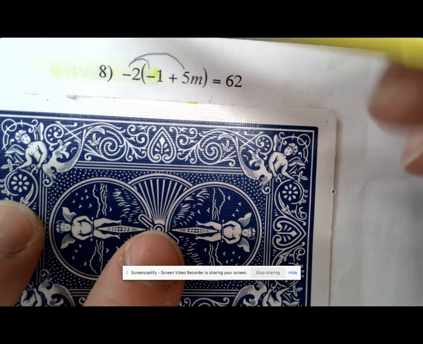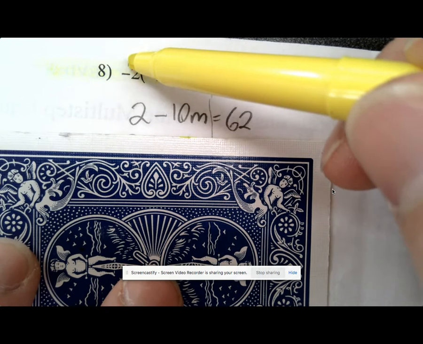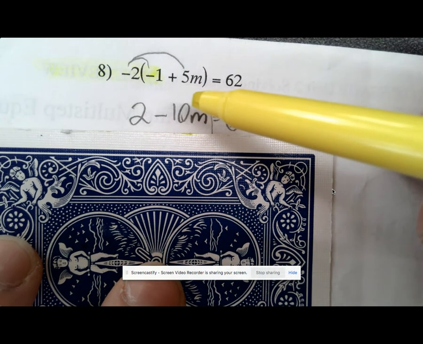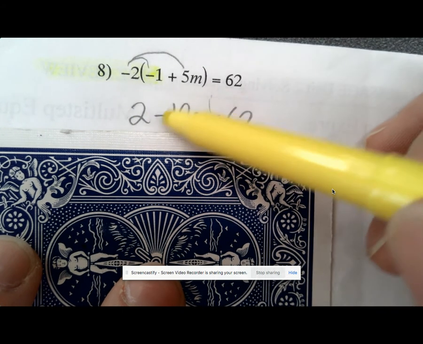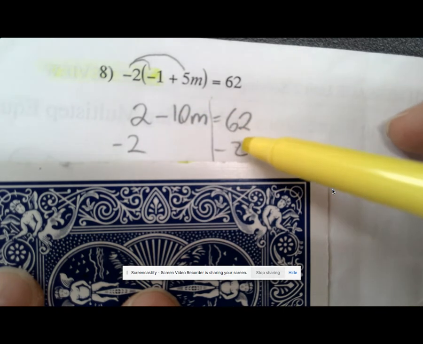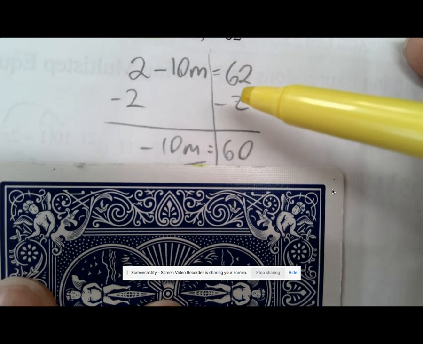All right, number 8. Doesn't look like there'll be any combining like terms. -2 times -1, +2. -2 times +5 is -10m. Okay, so now I have to get rid of this 2. Even though there's subtraction here, I'm really just getting rid of a +2, so I subtract 2 here, subtract 2 here. There's that 60 again, divided by -10 again, is -6 again. Sorry, that one was not as interesting.